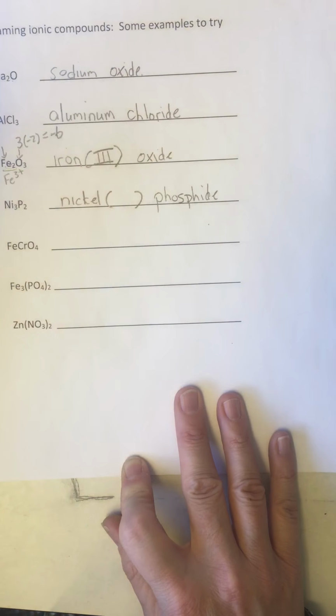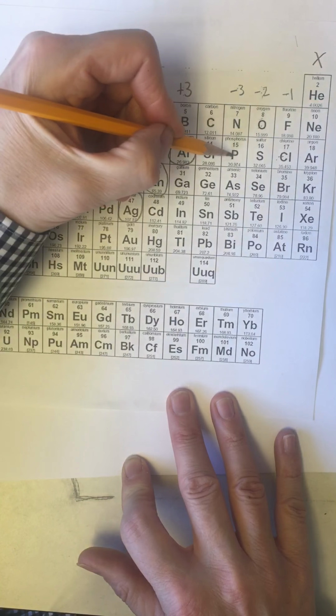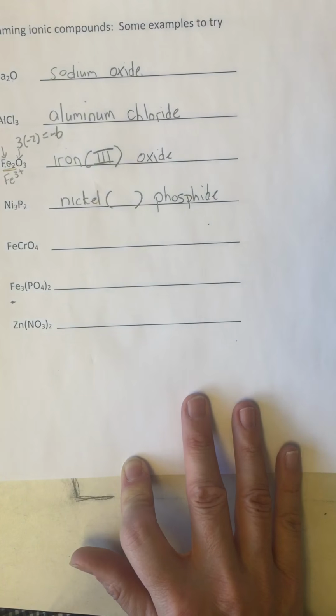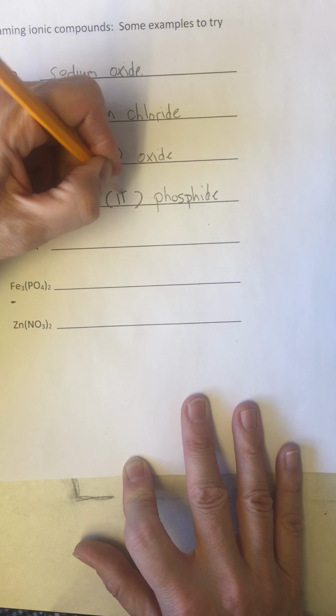Now you just go back and figure out what the charge is. Each of these is -3, and there's 2 of them. -3, 2 of them is -6. That means this has to be +6, but there are 3 of them. If there are 3 of them and they add up to +6, each one's got to be +2. Okay?